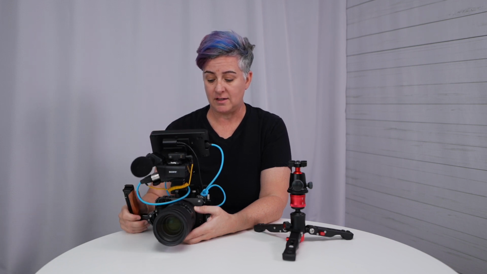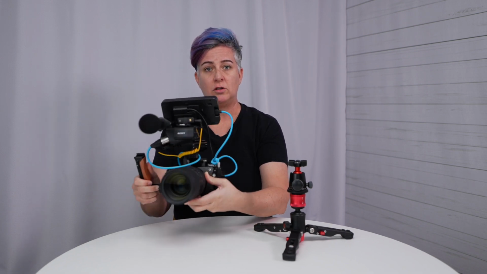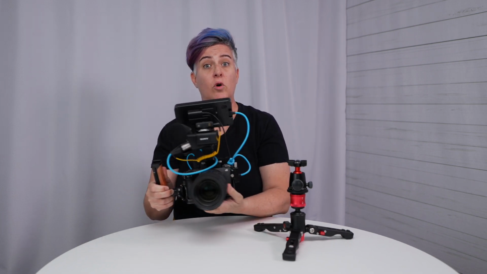And then you'll notice I also have an external microphone on this camera. I also have a monitor up top here so that I can clearly see and make sure that whoever I'm focusing in on is actually in focus. And this is the general setup that I use for walking around at an event.